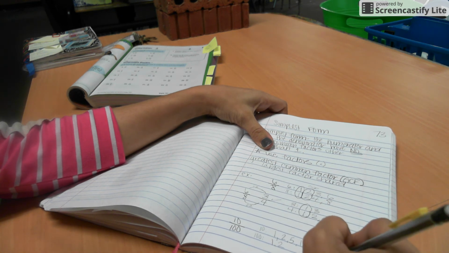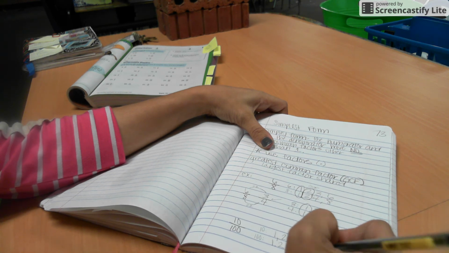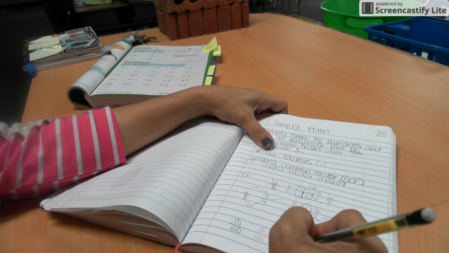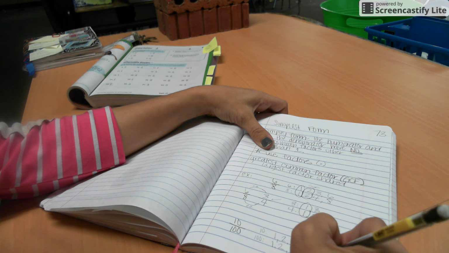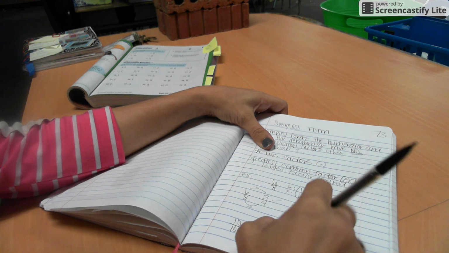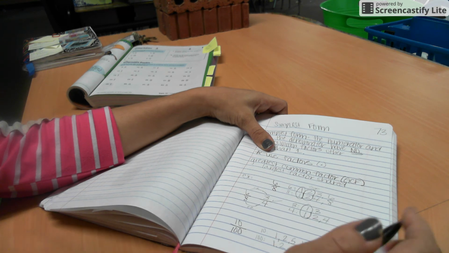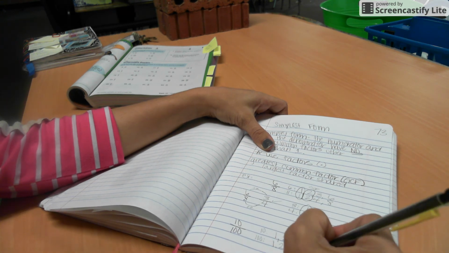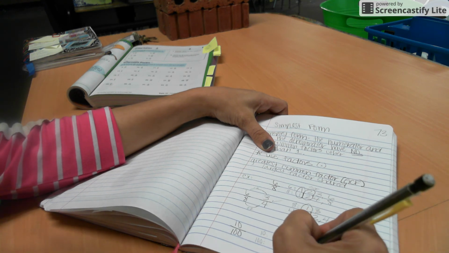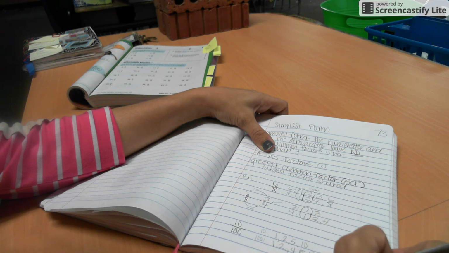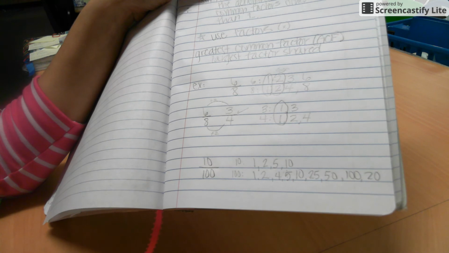Think about money. I could do 2 times 50. I could do 4 times 25, like 4 quarters. I wrote my 4 in the wrong spot, sorry. Oh, I know 10 times 10. I could do 5 times 20. I'm just going to stop right there.